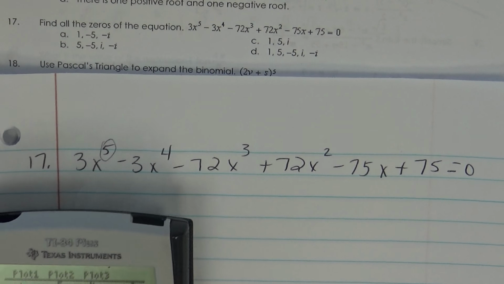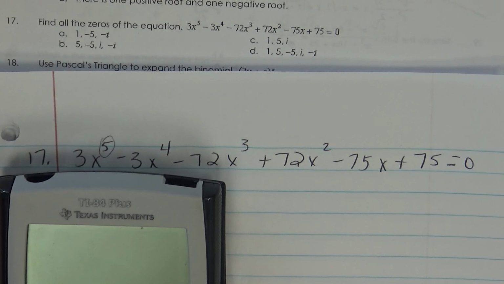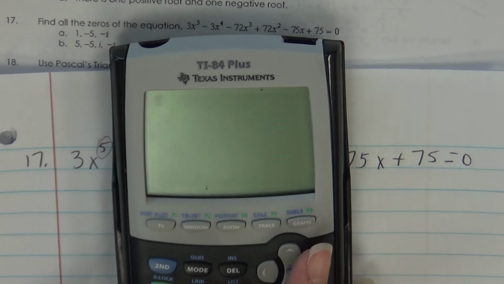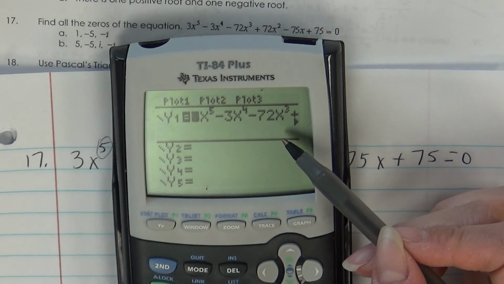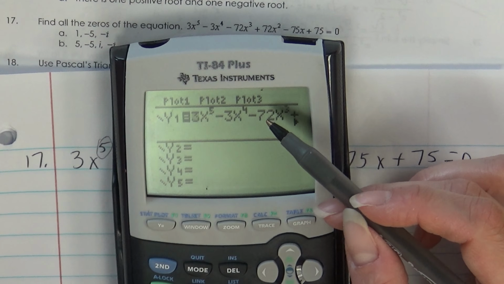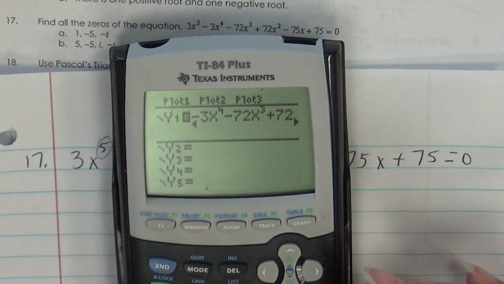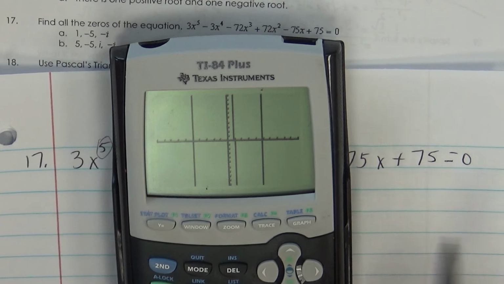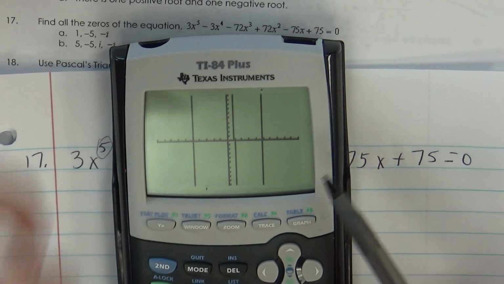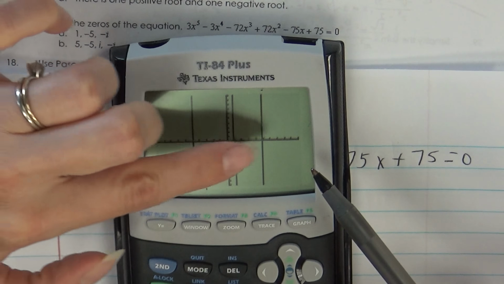So go to your y equals button on your calculator and carefully type this entire thing in here. Make sure that you double check to see that you've typed it all in correctly before you go any further, because it's a lot to type in and it's easy to make a mistake. But once you've got it all typed in, go to the graph. Based on this, it looks like we've got an x-intercept here, here, and here.